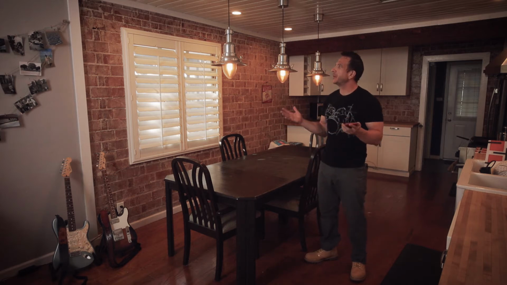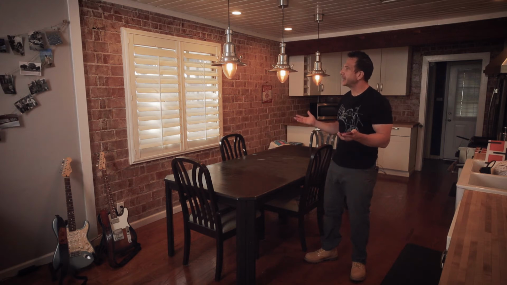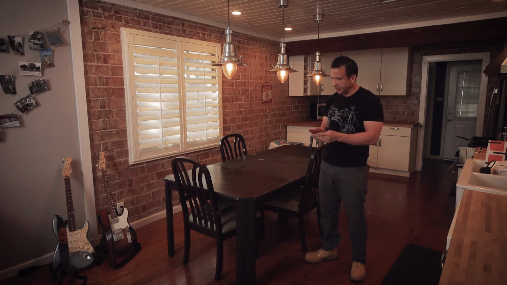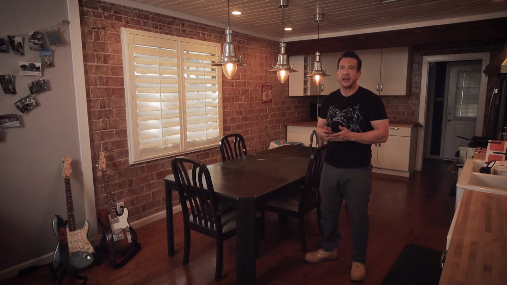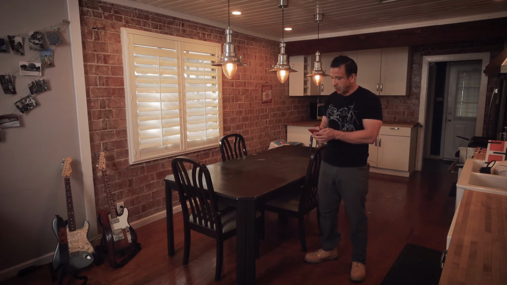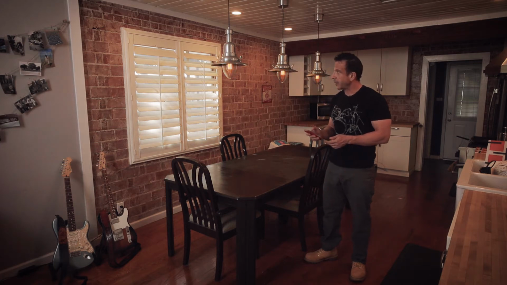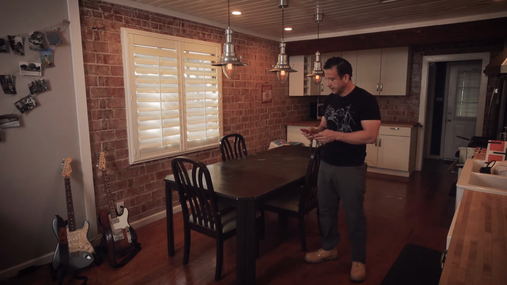But what also comes up a lot in terms of lighting is that we like to be able to control them. Right now I'm using an app. All of my lighting in my house is networked. And also being able to dim the lights. If I'm looking at these pendants here, I can go down and dim these lights to whatever level I want, as well as here with the recessed lights.